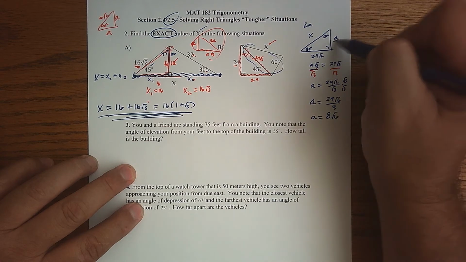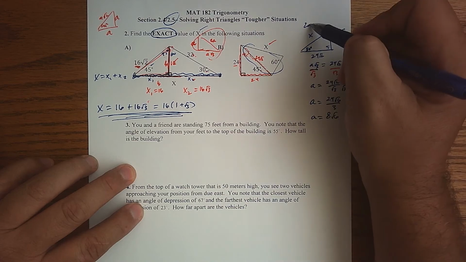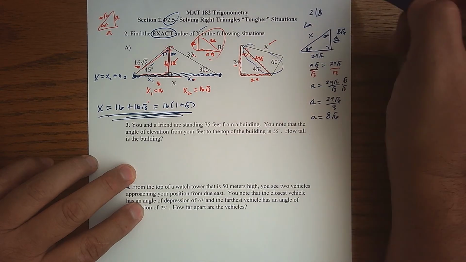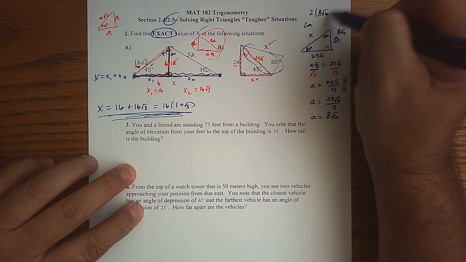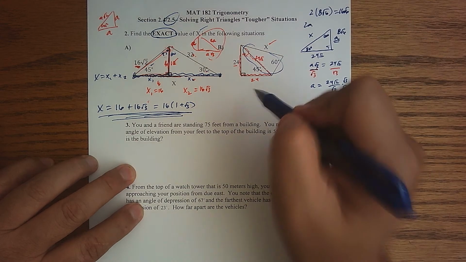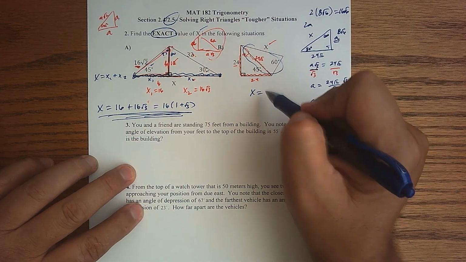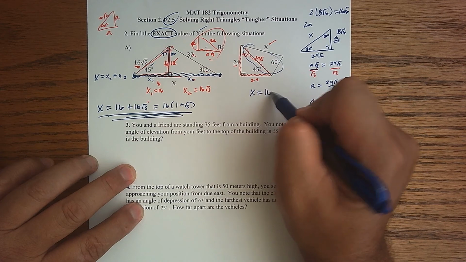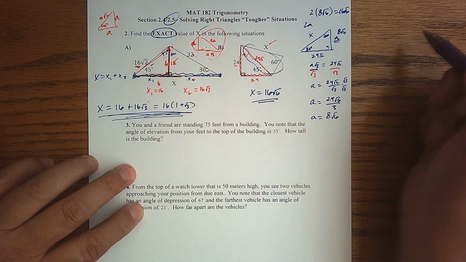So we now know what a is. It's 8 square root of 6. Of course, what's this side? Well, that's double whatever we just found. So double 8 square roots of 6 is 16 square roots of 6. So this x on this side, after following that around and using my relationships, is 16 square roots of 6.